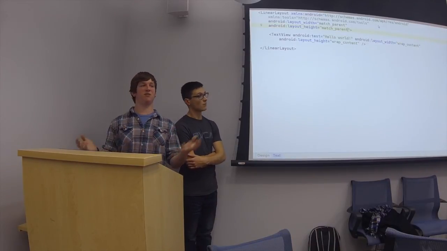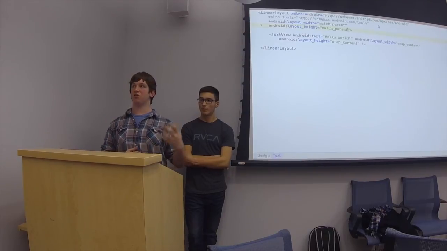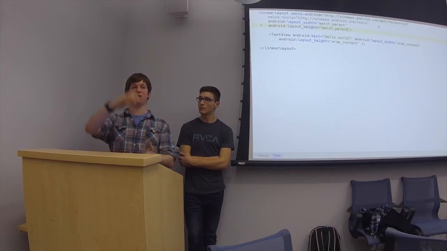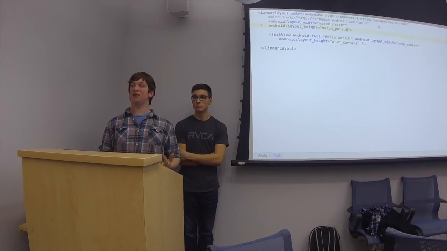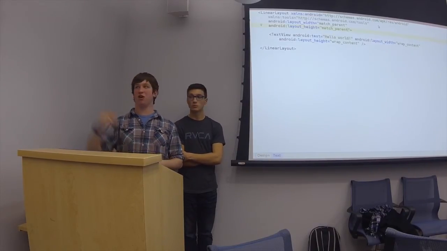You can make this relative, so Android will do some calculations and wrap your content for you. Usually your top view group, you want to be the entire screen size. Yeah, so basically, usually your top one is going to be the entire screen. Does this automatically build?